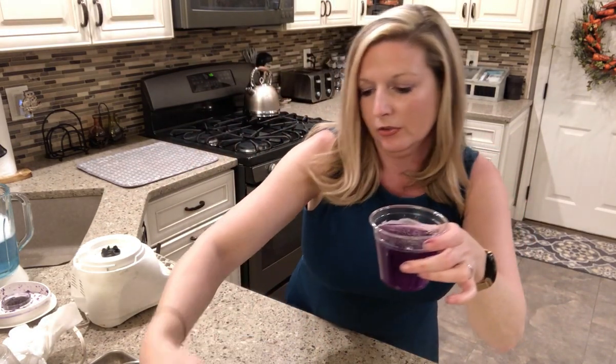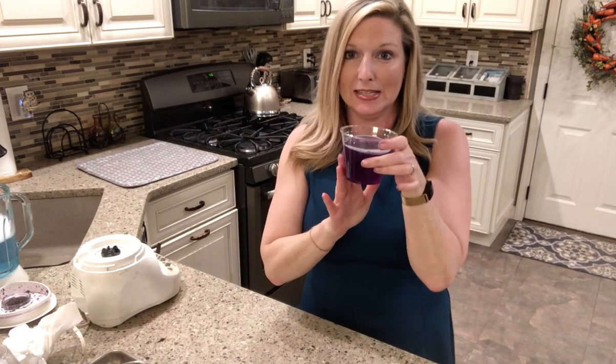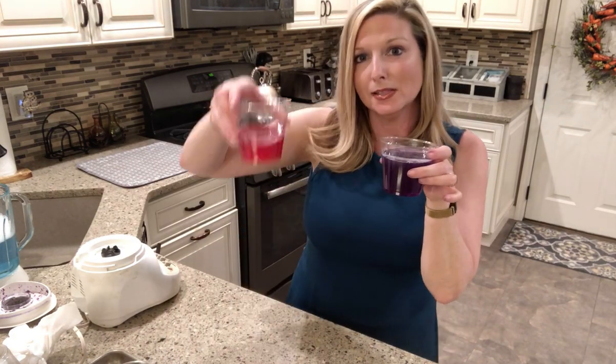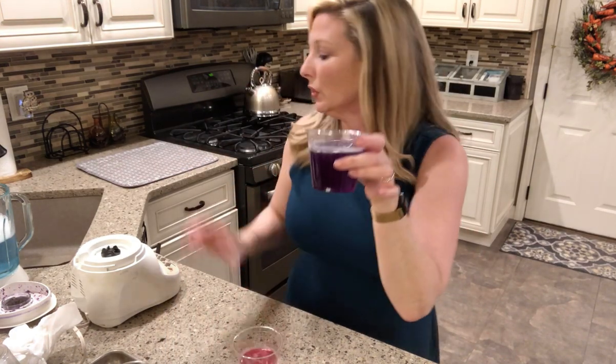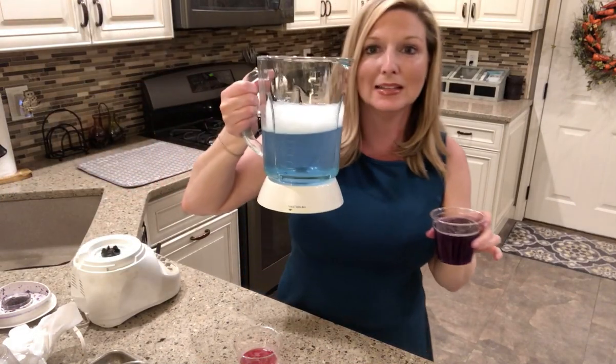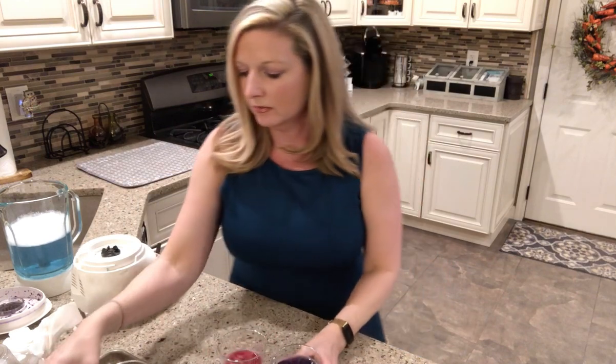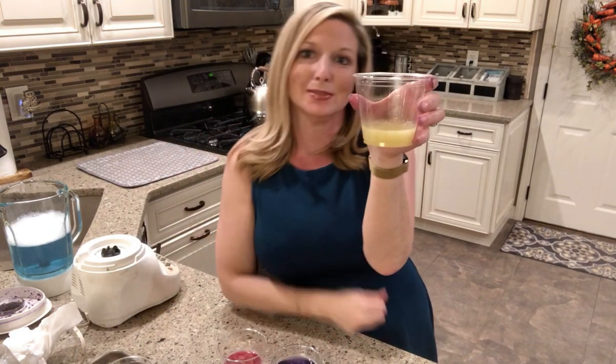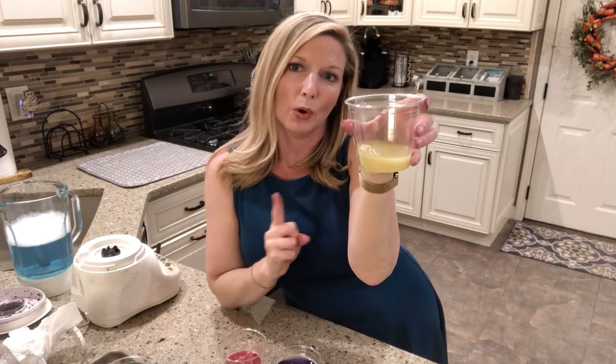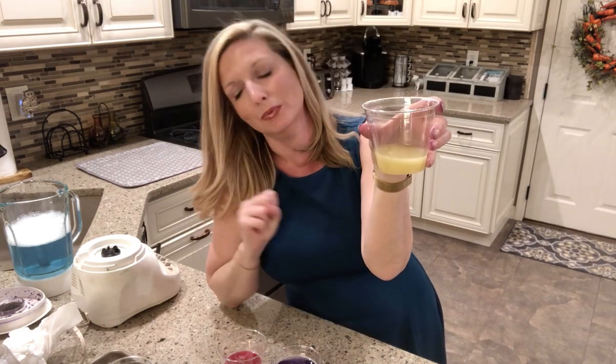So now let's try some other substances. Now that we know that this is acidic, this is neutral, and this is basic, let's see what else we have. Let's try our lemon juice. So let's think about this. Where do we think it's gonna go? Do we think it's gonna go more pink or it's gonna go more blue?